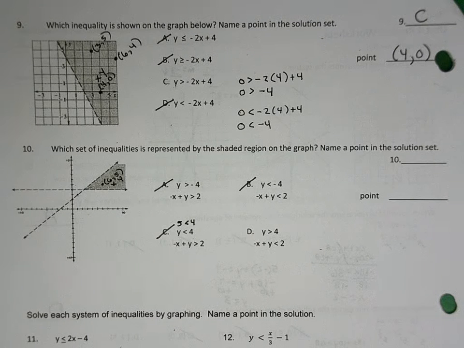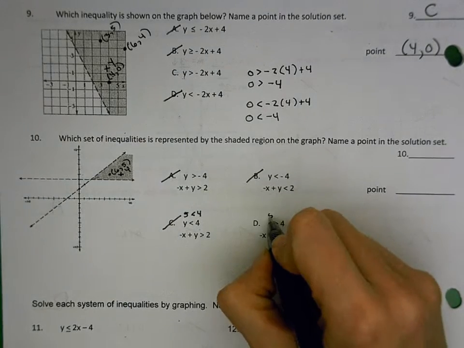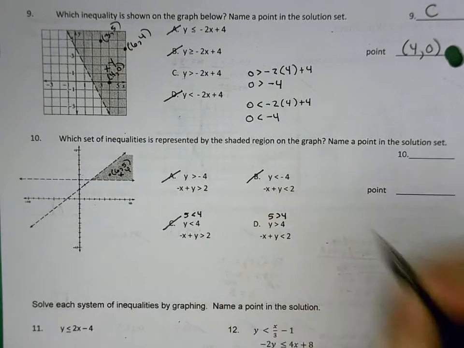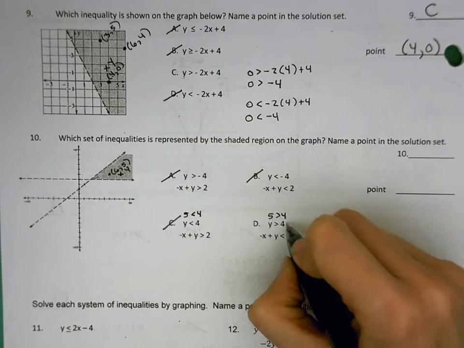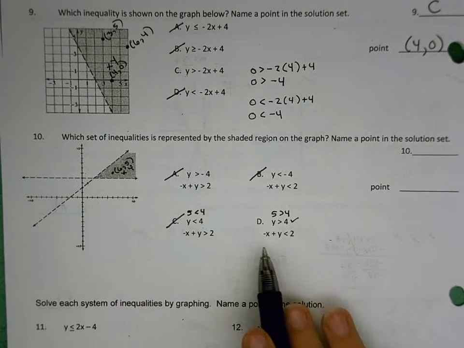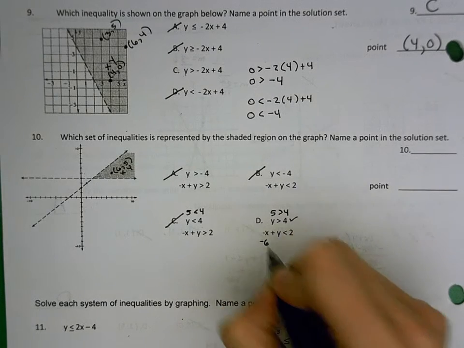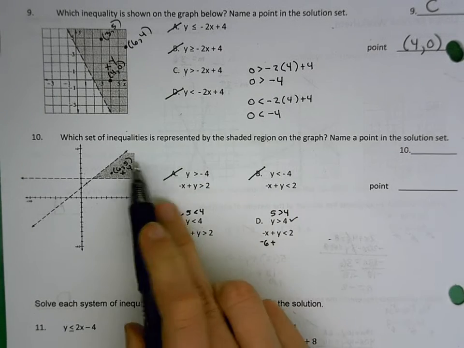Okay, so it's looking like D is probably my answer, but again, let's double check. Don't assume. Okay, when I plug in 5 into my y here, I get 5 is greater than 4. That's true, so far so good. Let's double check that other one too. It's got to make both of them true. You don't want to assume. Let's plug in 6, 5 here. 6 is my x, so I'm going to go ahead and plug in -6 plus 5 is my y.